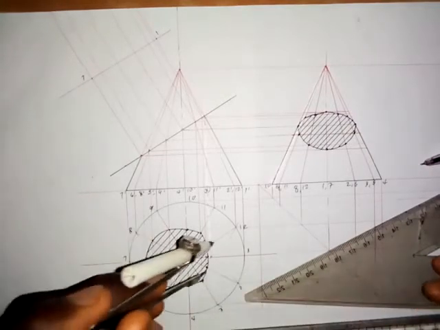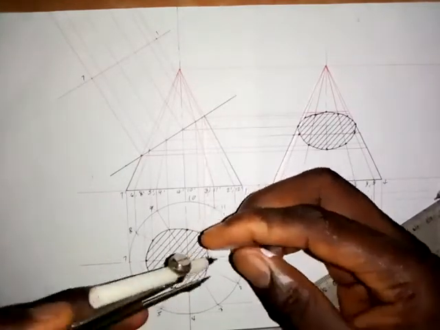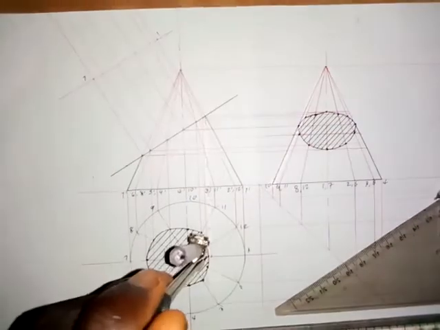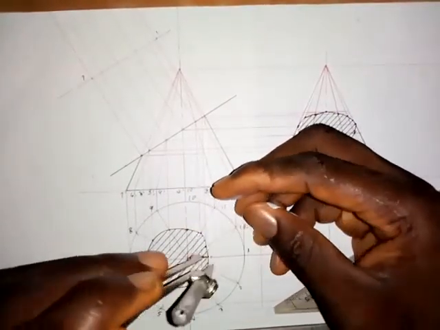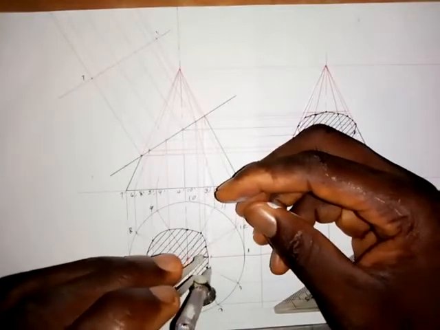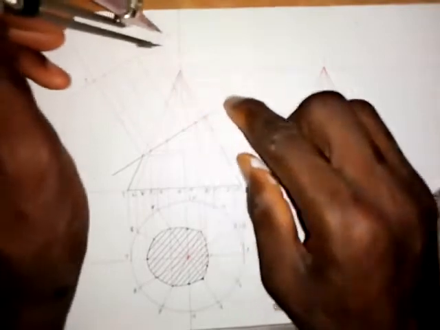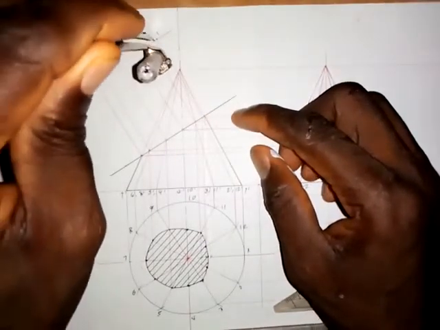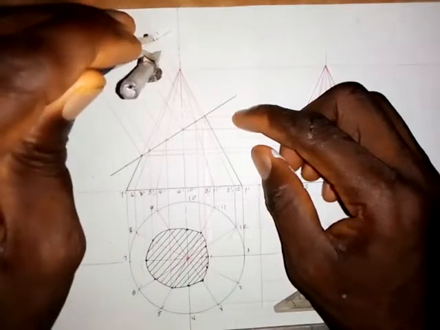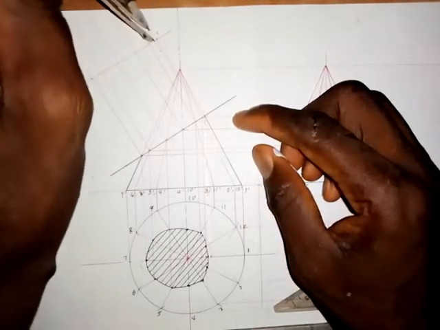So all you need to do is put the pinpoint of the compass between 2 and 12. You can set it at 2, you can set it at 12. Take that distance and bring it. This point contains 2 and 12. So bring it to this point here on this line that we drew, and you make an arc here. Then you make an arc here like this.